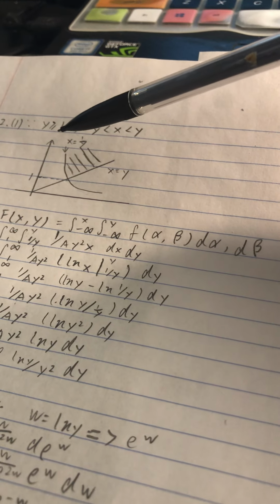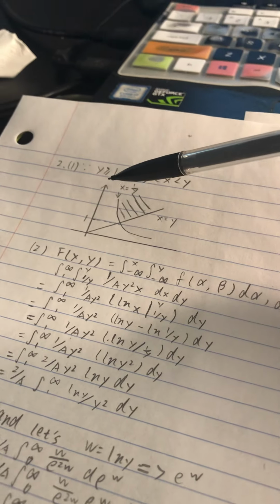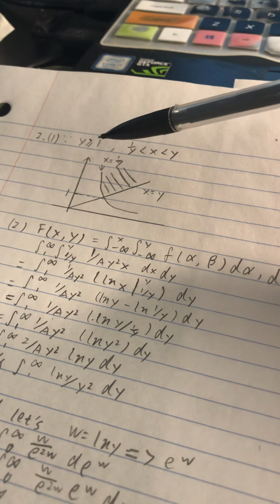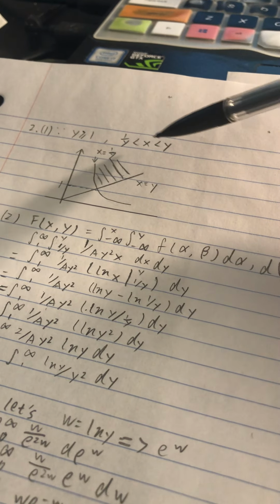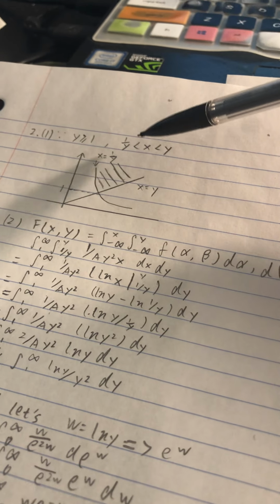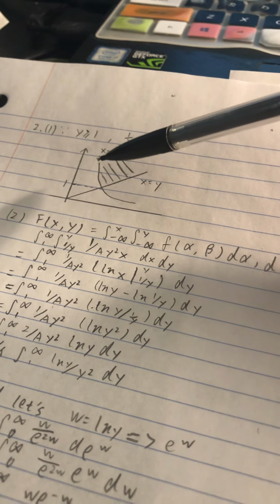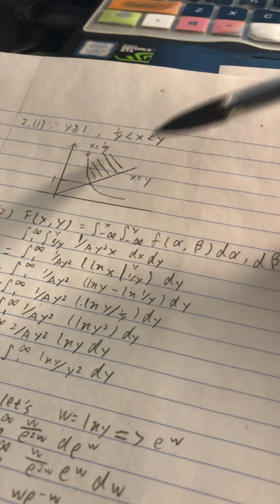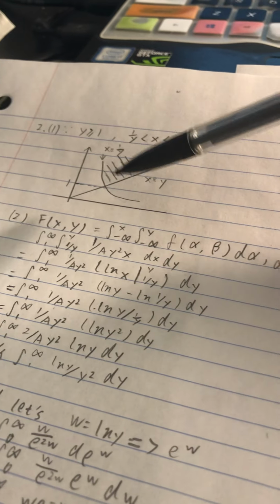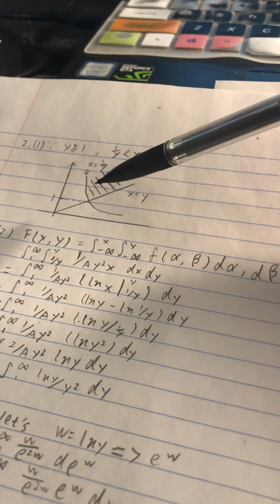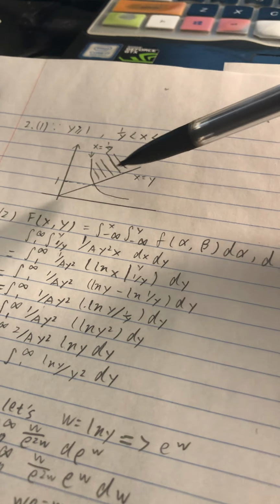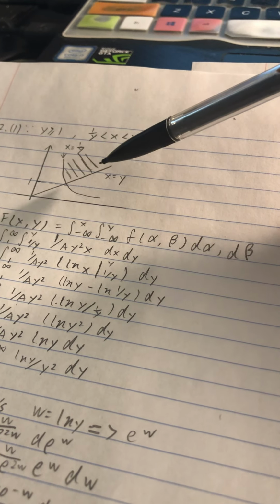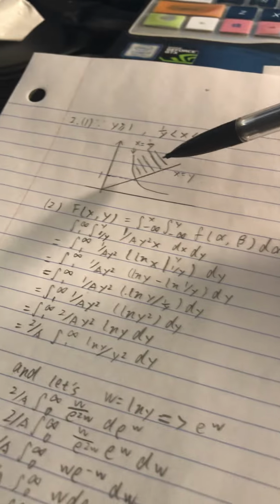So by obeying the requirement of x and y larger than or equal to 1 and x smaller than y and larger than 1 over y, this shadow part shows what they can get. This part is larger than 1, and this part x is smaller than y but larger than 1 over y.